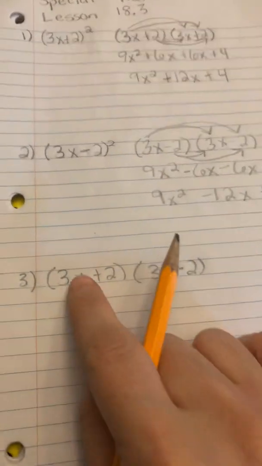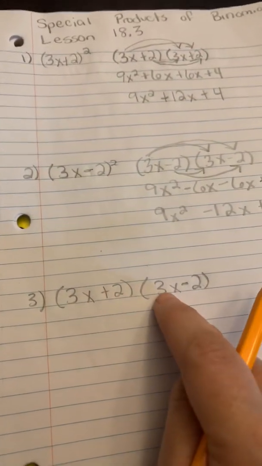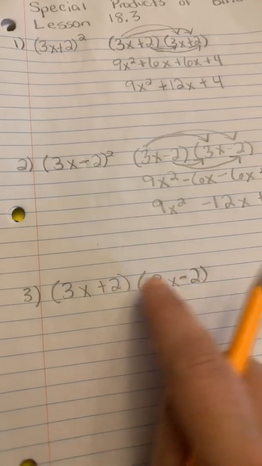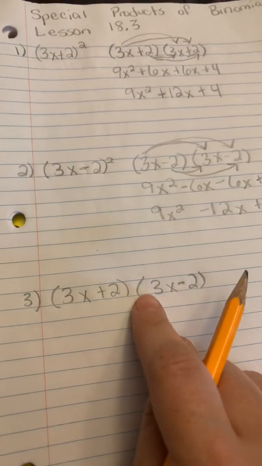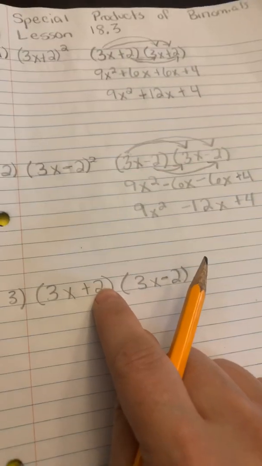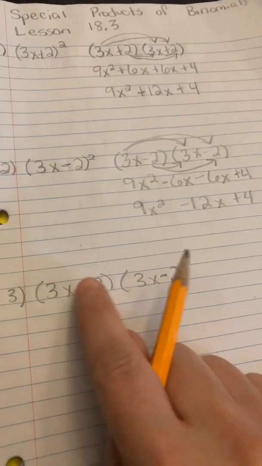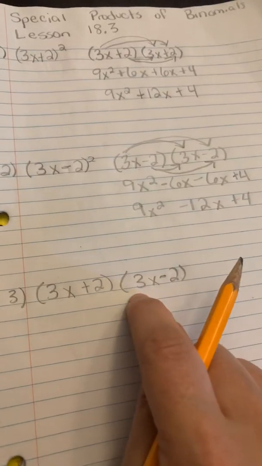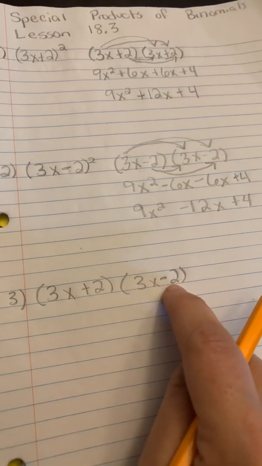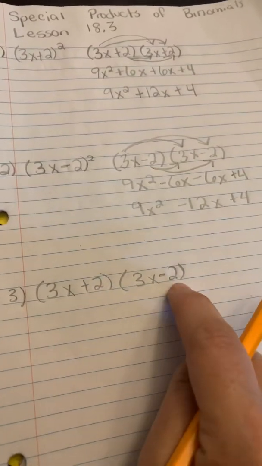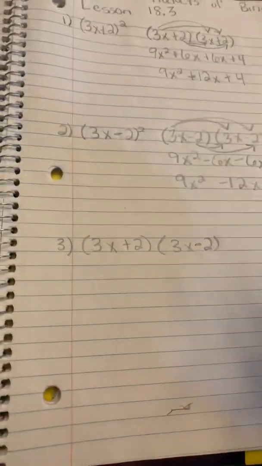All right, and now I'm going to take 3x plus 2 and 3x minus 2. I'm going to get the same first term, and then I'm going to get two terms in the middle that cancel out, and then positive 2 times a negative 2 is going to give me a negative last term.